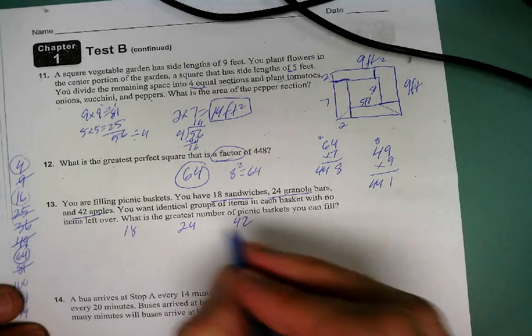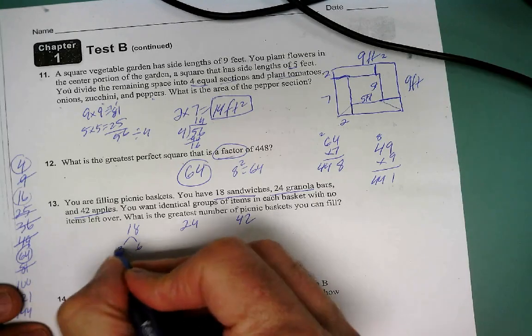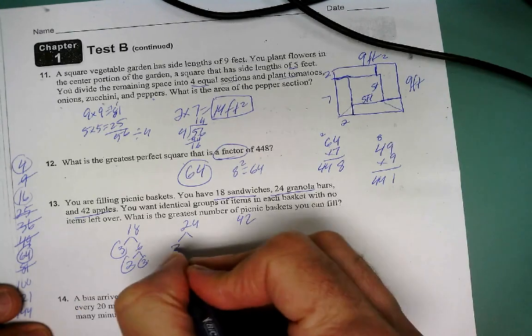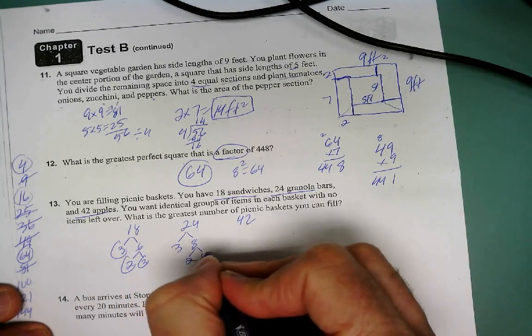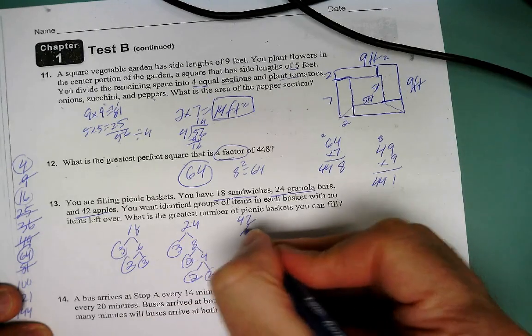3 times 6, 2 times 3, 3 times 8, 2 times 4, and the 4 becomes 2 more 2's. Right? This is 6 and 7, and 2 and 3. All right.